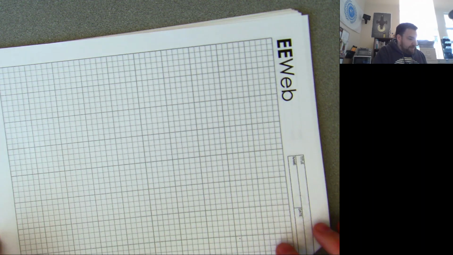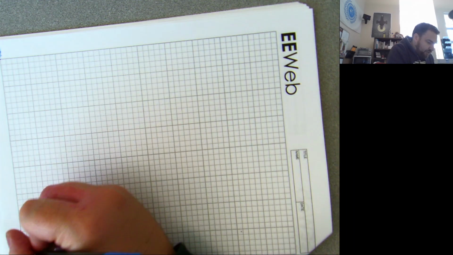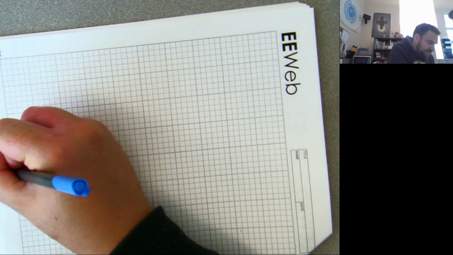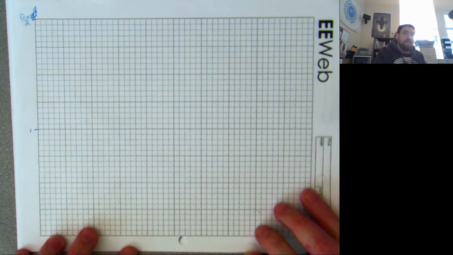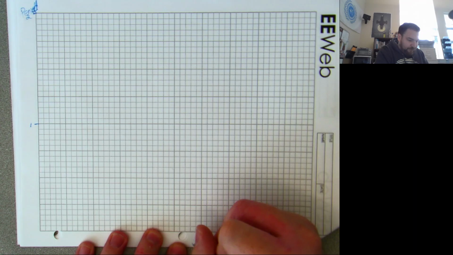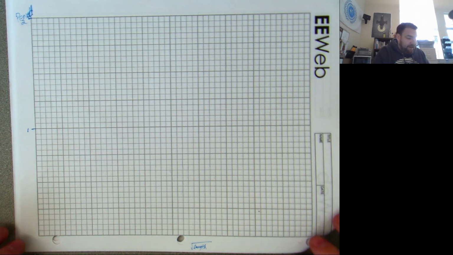I'll set it up the same. I'll put period over here because the period hasn't changed. I'm still going to go up to 2: 1, 2, 3, 4. I'm still going up by the same scale on my period axis. But now down here, instead of length, we have root length. And now I'm going to go up to 10.